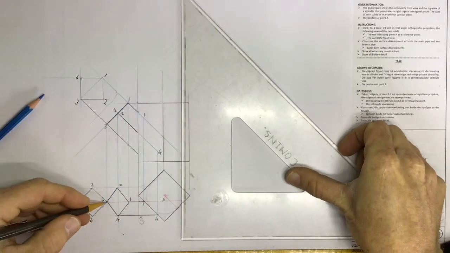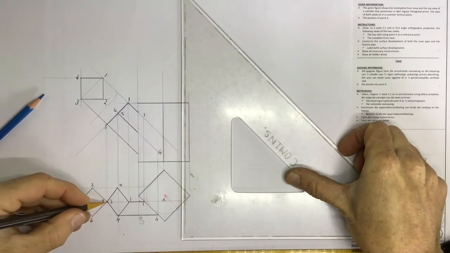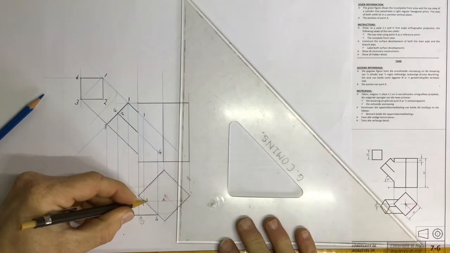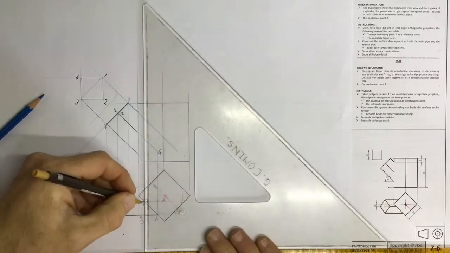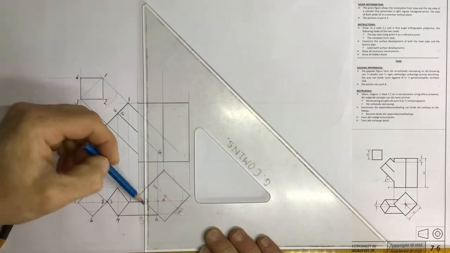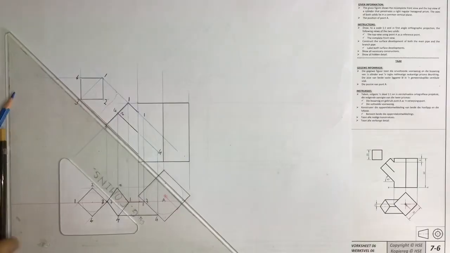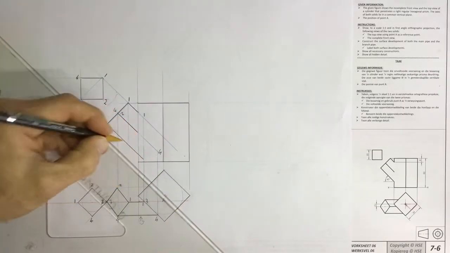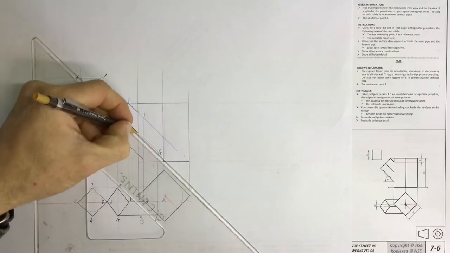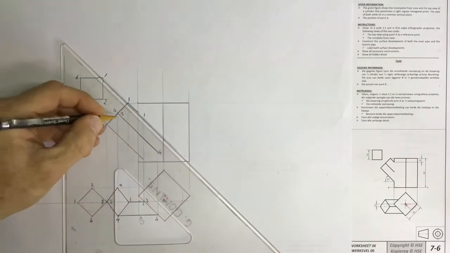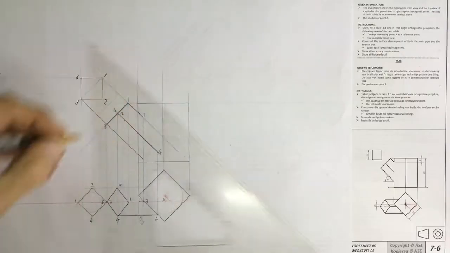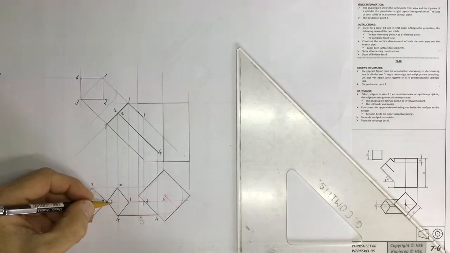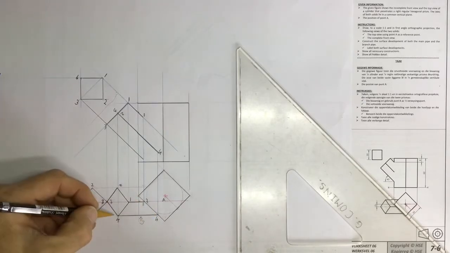I'm going to come over here. There's point 3 over here, and I take that across. It also touches at that same point where point 1 is, so there's point 3 over there. I take that up, and I end up with a point 3, which is going to connect with a line coming down over there. I know that I can see all 3 of those lines because they are right at the front. So I can see line 3, line 1, and line 4 over here.